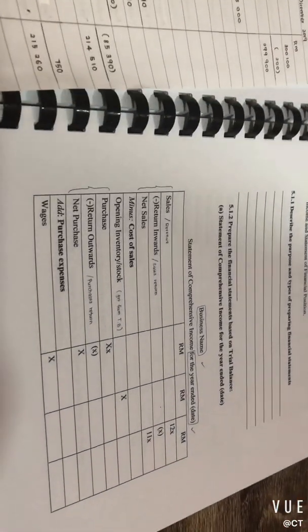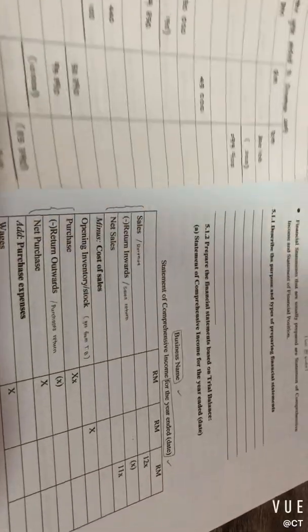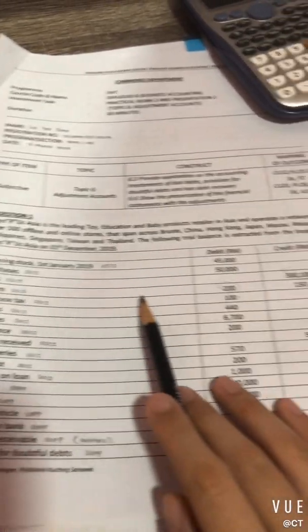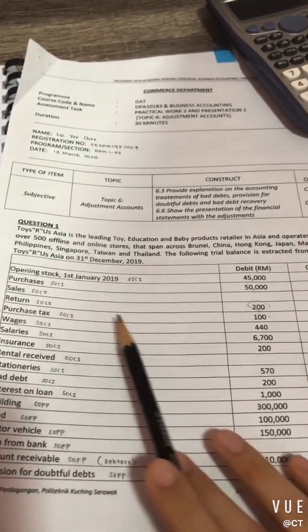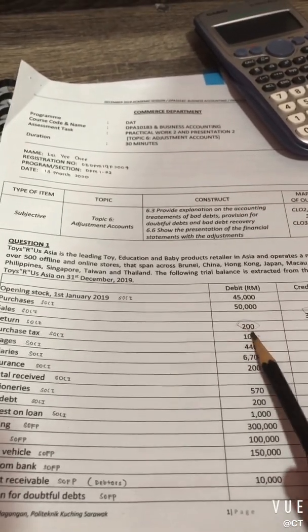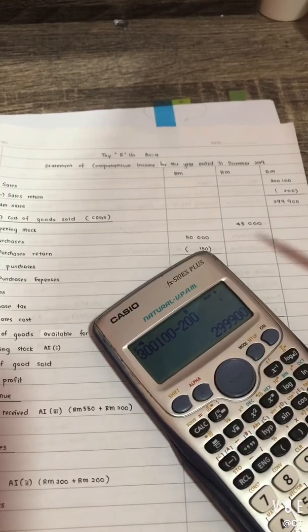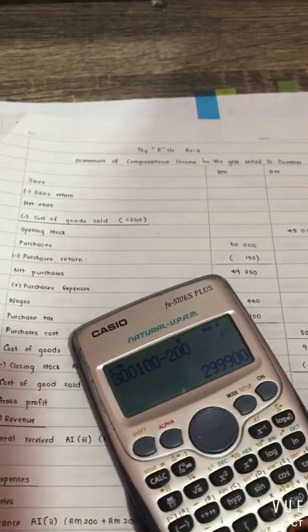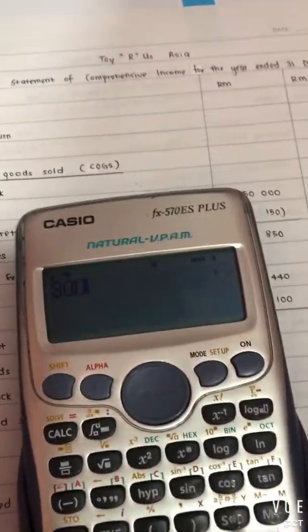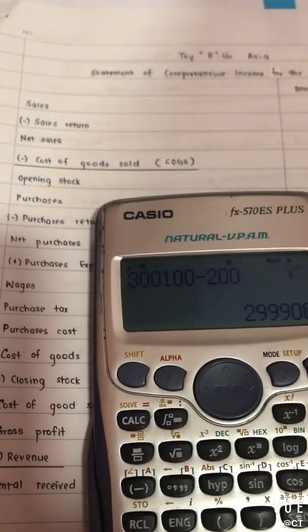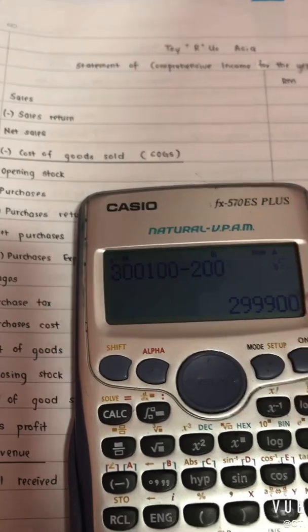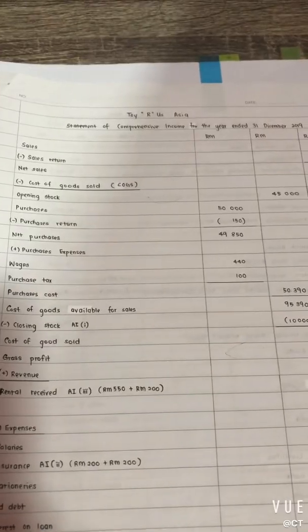Referring to the format, the first step is to calculate our sales. The amount for sales is 300,100, and the sales return you can get from the debit side, which is 200. After you get sales and sales return, you can calculate net sales. 300,100 minus 200, you get the net sales amount, which is 299,900.